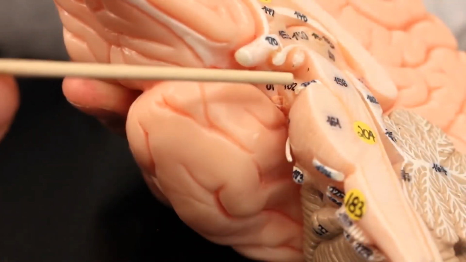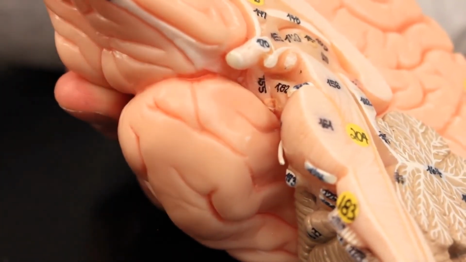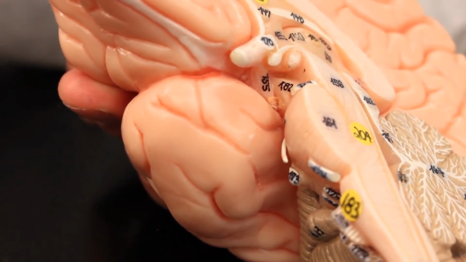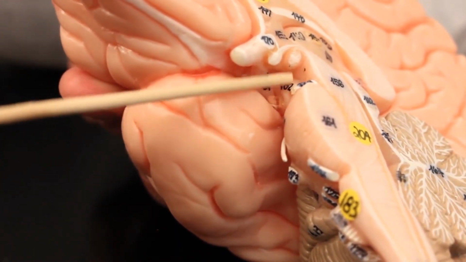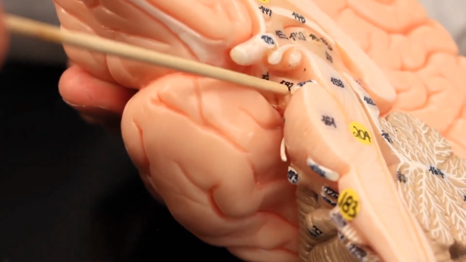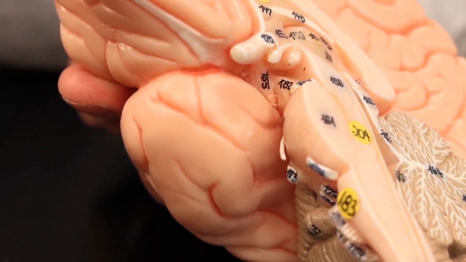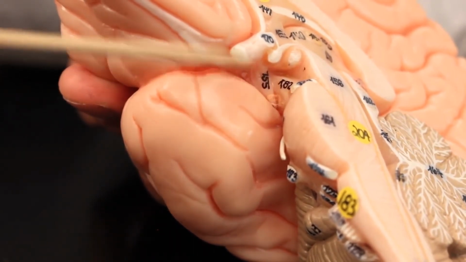All right, so if I look here, guys, there's another structure I want to show you. It's 182 right there. That structure right there is called the cerebral peduncles. So it's like this stalk. And again, these are projection fibers. So if you remember, the cerebral peduncles are projection fibers. They're right around the midbrain, and they carry sensory information up into the cerebrum. Okay, so again, that's the cerebral peduncles right there.